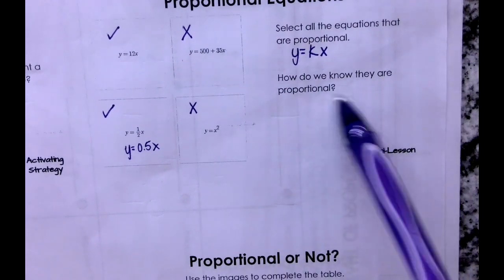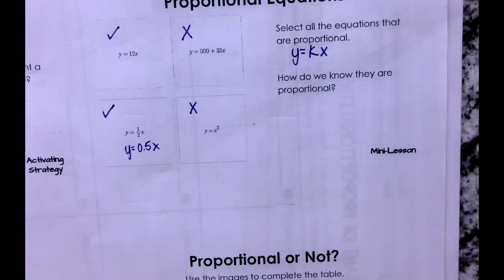So how do we know they are proportional? Because they are in that form y equals kx with nothing extra. Alright, so here we go.